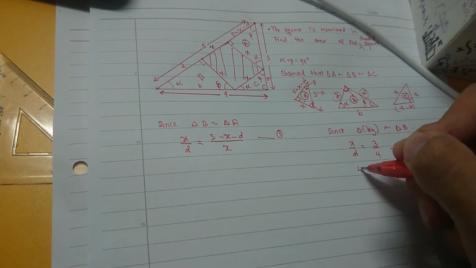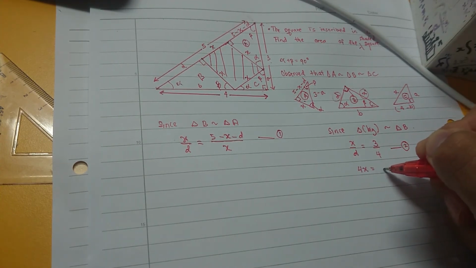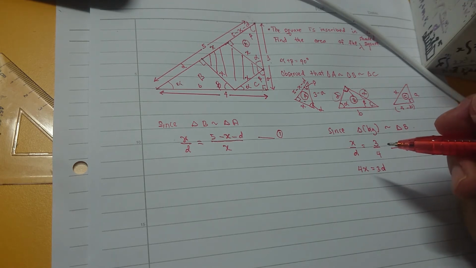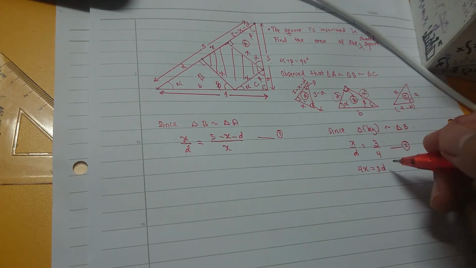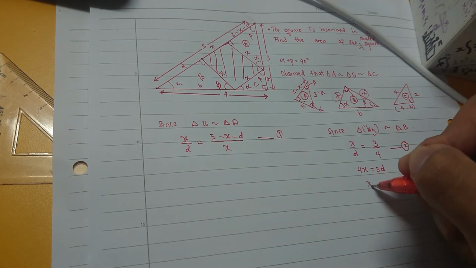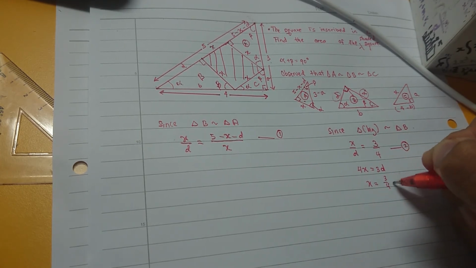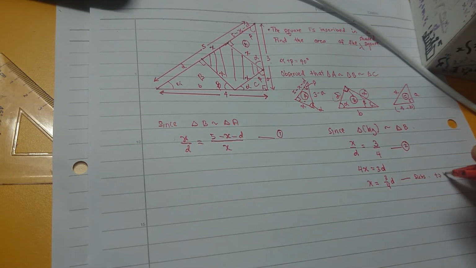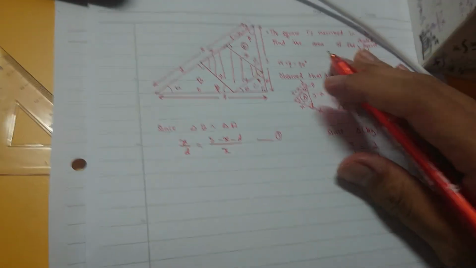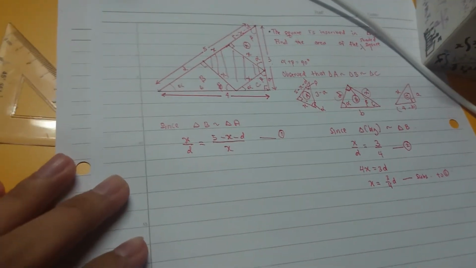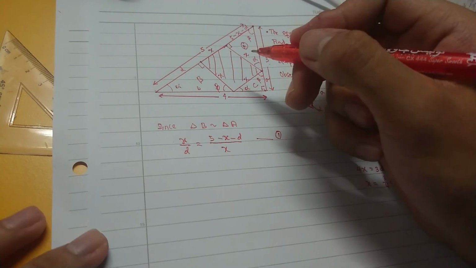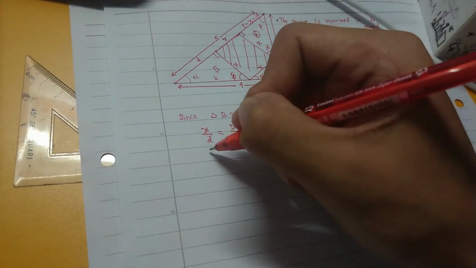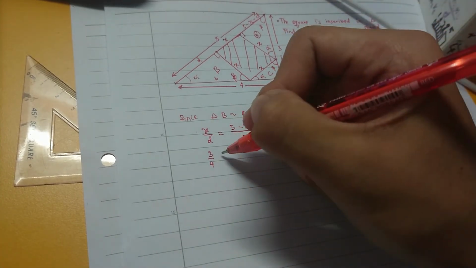For x, we eliminate the fraction like this, and we get x equals 3 over 4 D, and we substitute into 1.